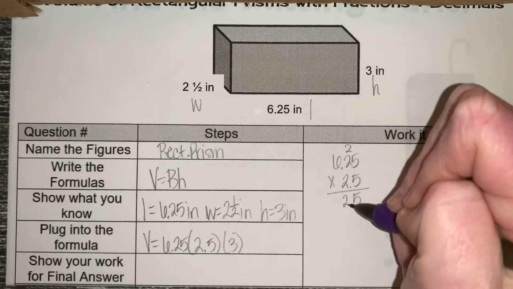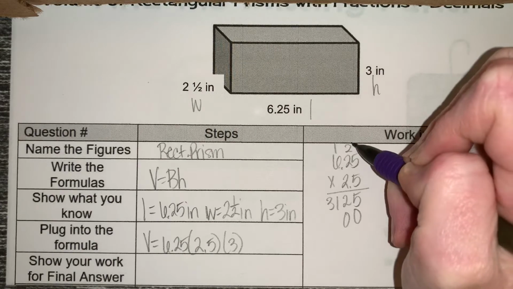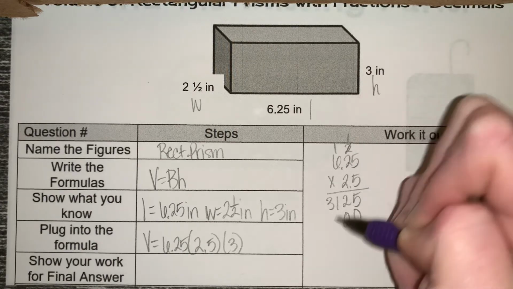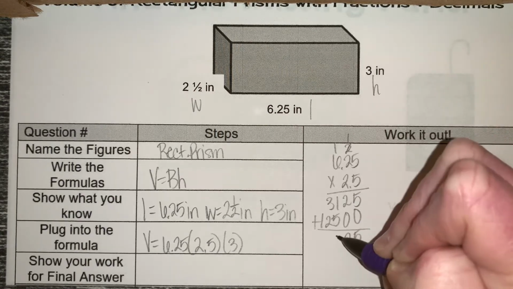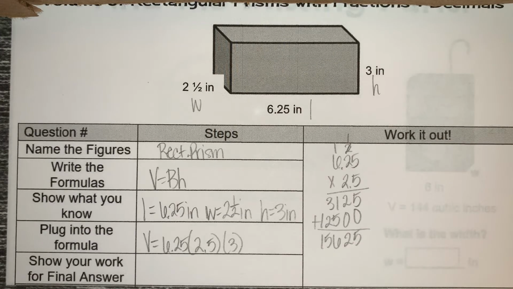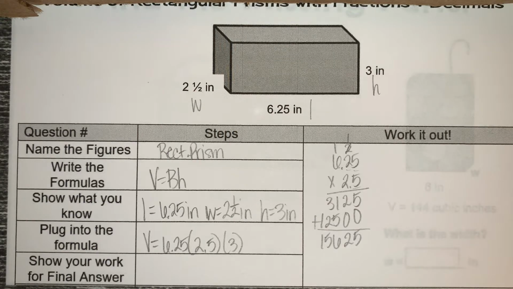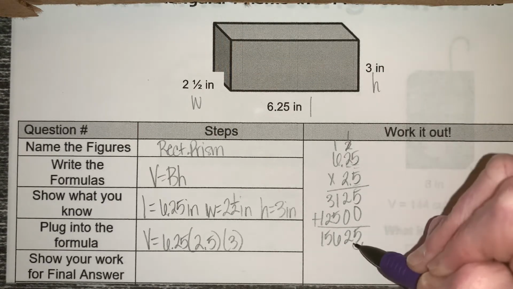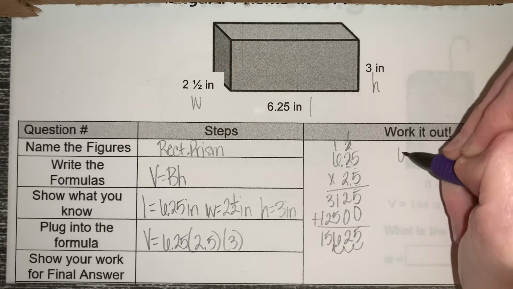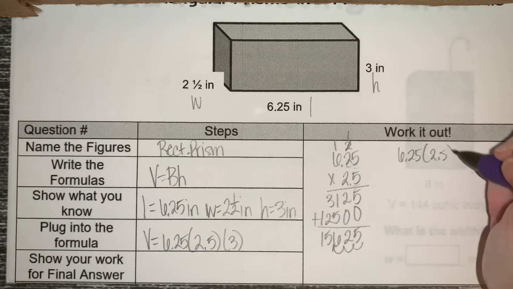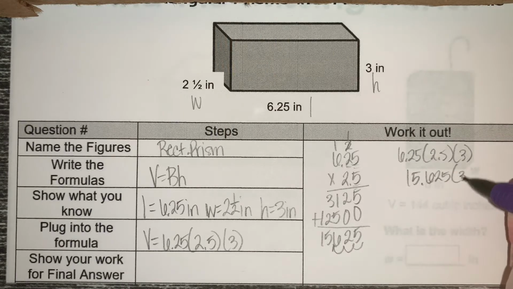Add it up. Move your decimal the number of places behind the decimal in the problem. So there's 1, 2, 3, 1, 2, 3. So that's 15.625 times 3.